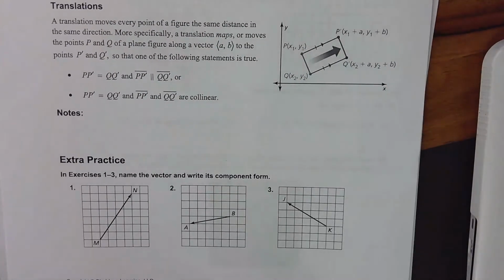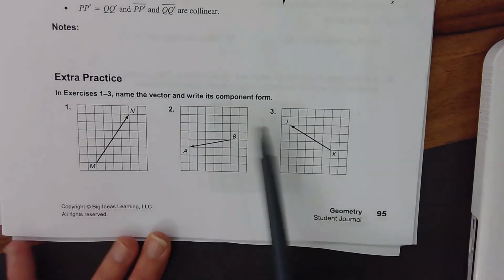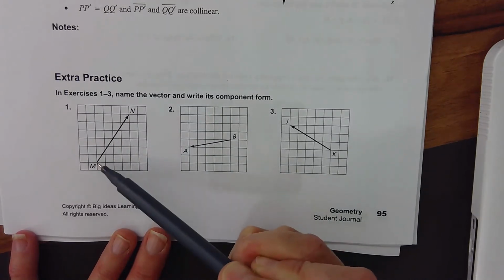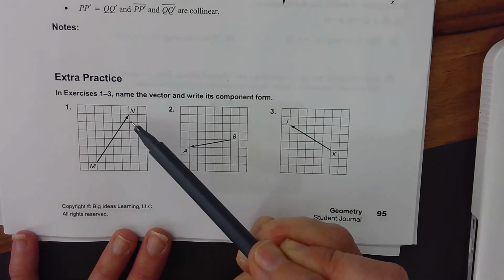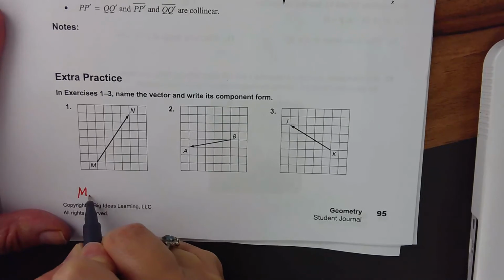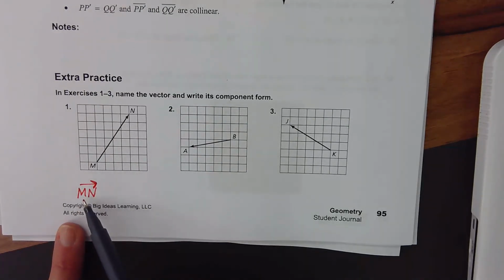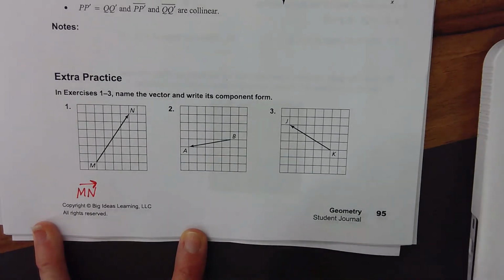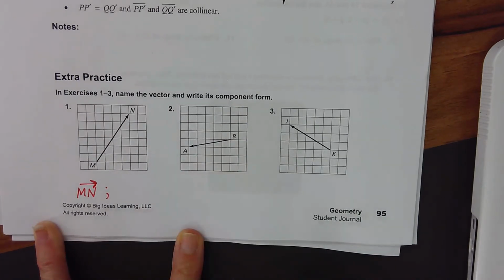We're going to practice naming the vector. It says name the vector and write its component form. Notice that a vector is like a ray and it has a direction. It's going from M to N, initial point to terminal point. So how you write it is you put your initial point here and your terminal point there, and then you write the arrow from the initial point to the terminal point. That's your vector. This is how we name the vector.